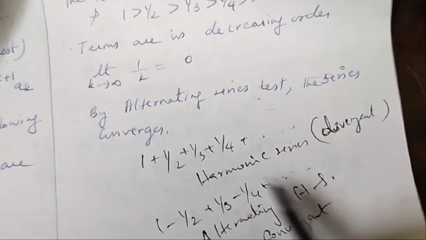So what about the harmonic series? It is divergent. The alternating harmonic series is convergent. Okay, so next one.